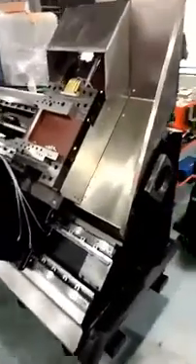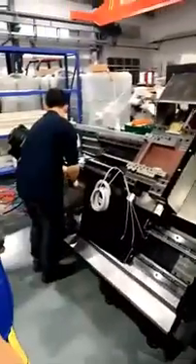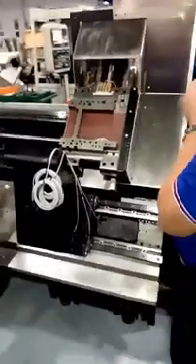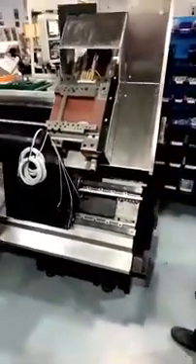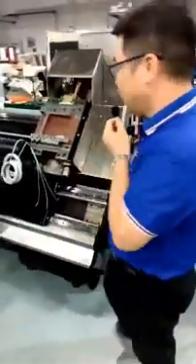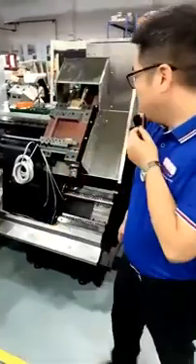The second one, this is HD5L. L means longer than 500. The entry travel is actually 800. And this machine we are trying to finish this week. We have only 1 working day left, so we're going to make our time during this weekend.